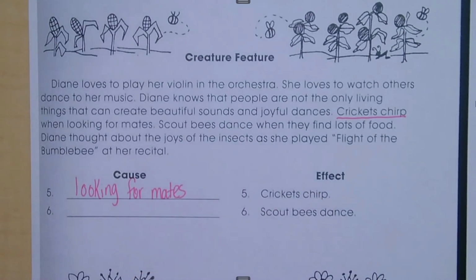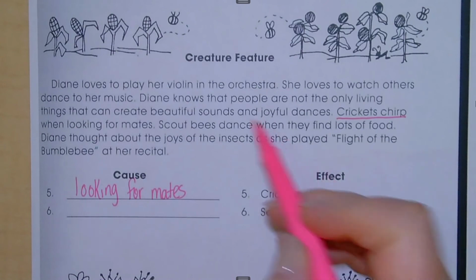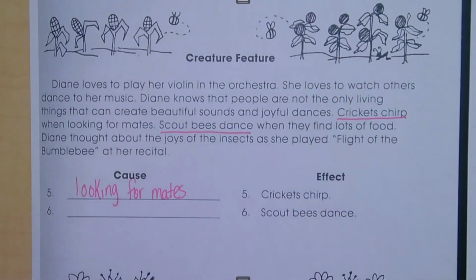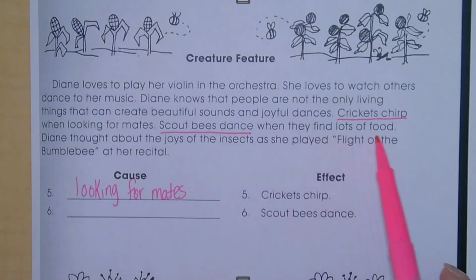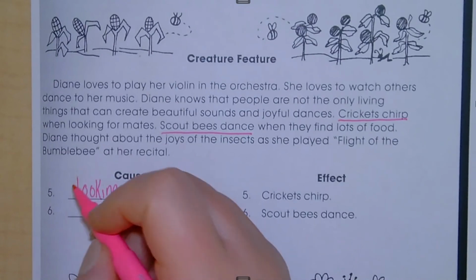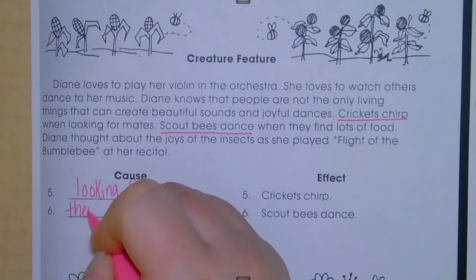Okay, what about scout bees dance? Well, it says scout bees dance right here. But why do scout bees dance? Well, scout bees dance when they find lots of food. So that's your cause. They find lots of food.